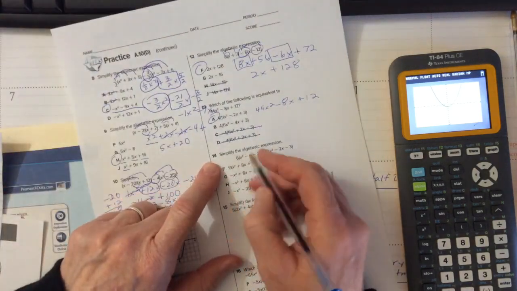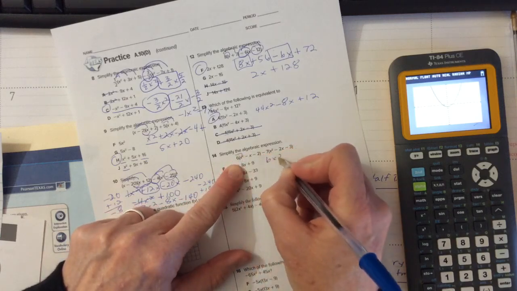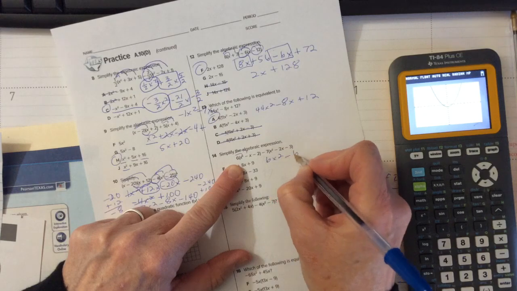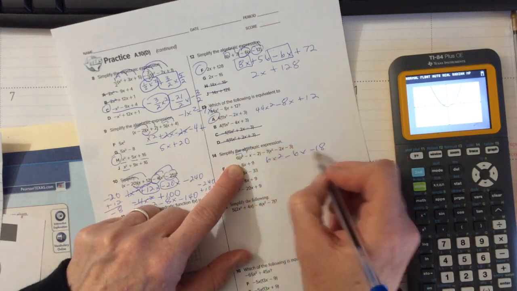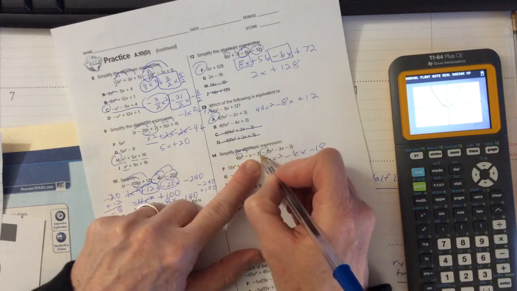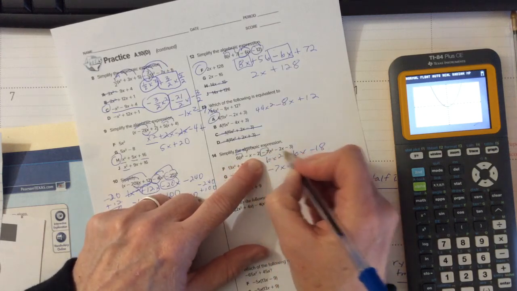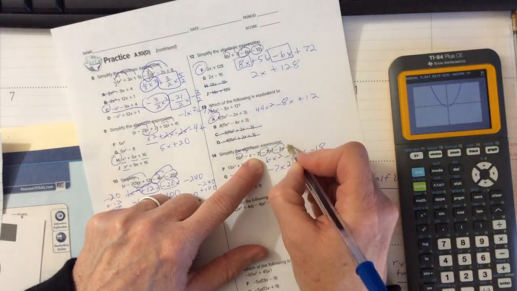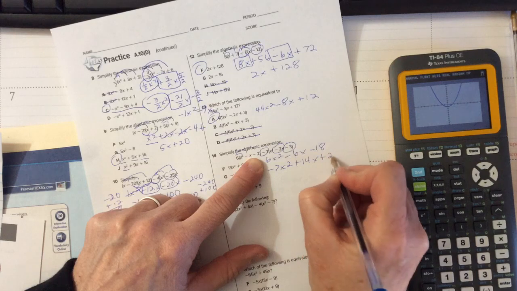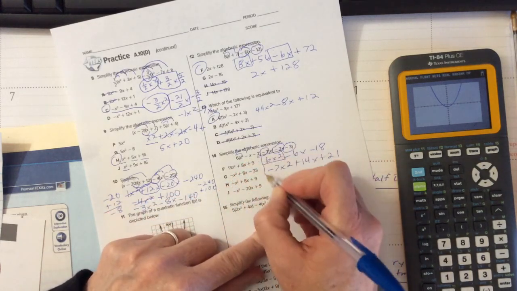Number 14, we have 6x squared minus 6x minus 18. On this side, we have our negative 7, so we have minus 7x squared plus 14x plus 21. We need to combine these, so I'm going to box them.